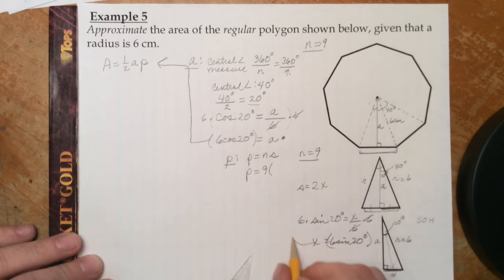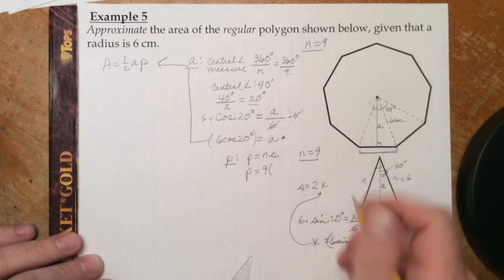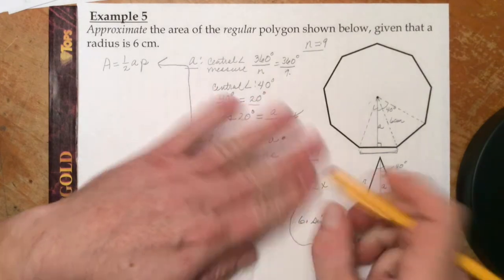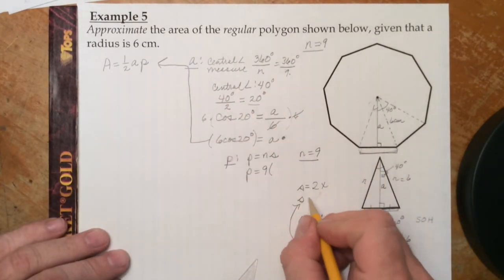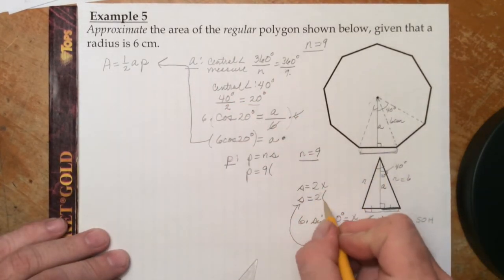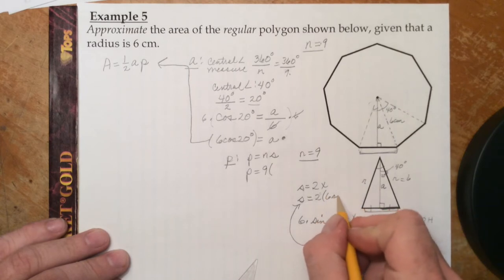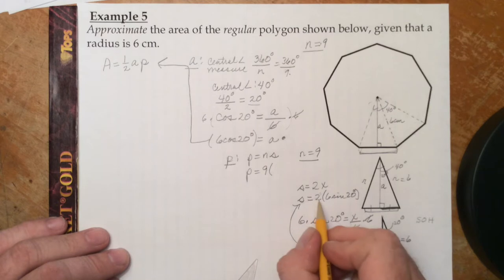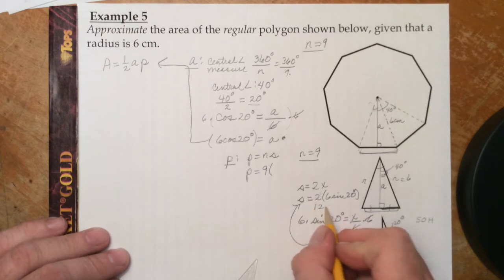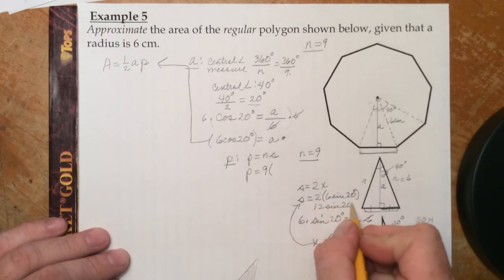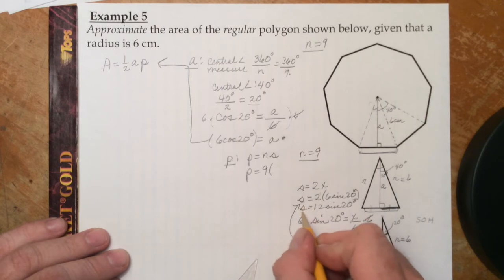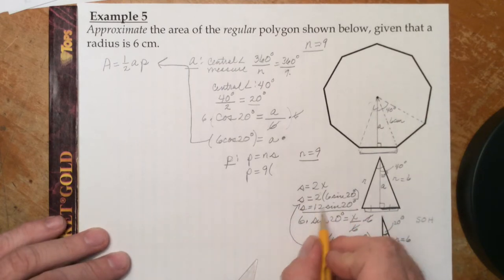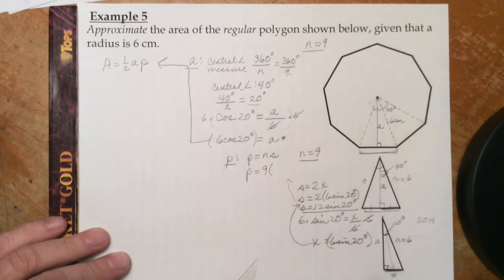So I take this and substitute it in there. So the length of a side is 2 times 6 sine 20 degrees. And then 2 times 6 is 12. So 12 sine 20 degrees is the length of a side. Now I'm going to use this and put it in here.